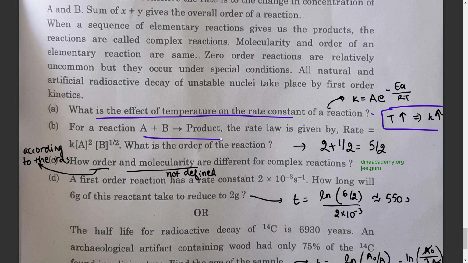For a reaction, the rate law is given by this. What is the order of the reaction? So we just add in these powers, you get 5 by 2. What is the order and molecularity? How order and molecularity are different for complex reactions? Well, this thing is not defined, since it is only defined for elementary reactions. Remember, molecularity is how many atoms or molecules come together at the same time to form the transition state and then the product. So this is not defined for a complex reaction. The order is defined, and it is dependent on the rate determining step, whatever it is. We write the order dependent on that.